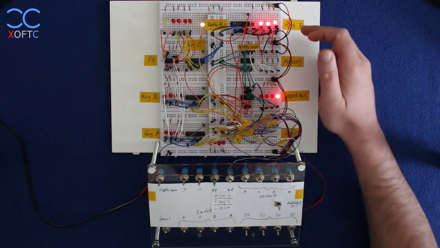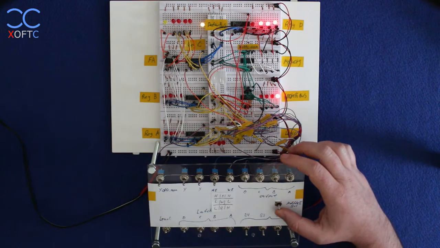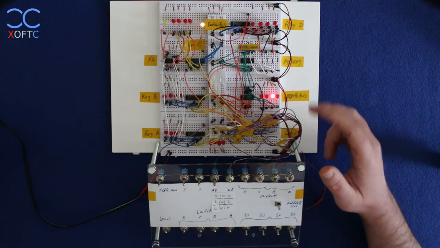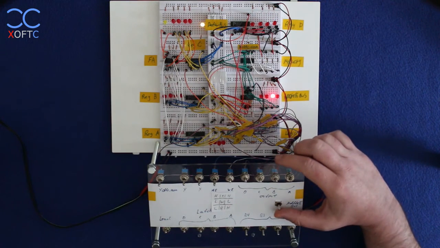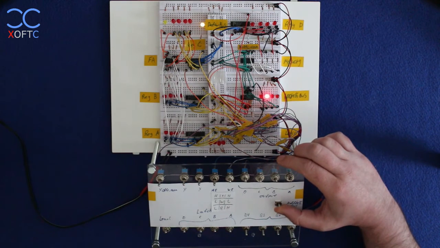Address 1 has the value of 7 in it. Address 2 doesn't have anything in it. 3 also, and so on. The rest of the memory is empty.